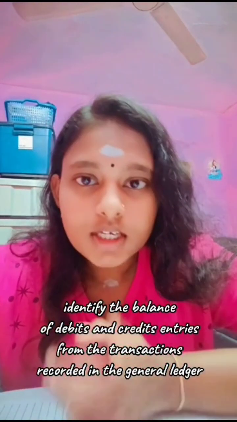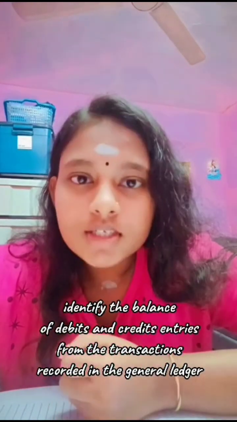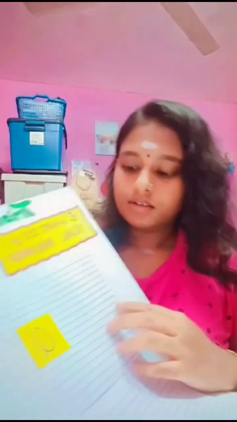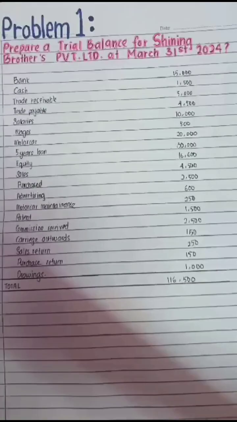It is primarily used to identify the balance of debits and credits from the transactions recorded in the general ledger at a certain point in time. Here we go with the question. This is the question: prepare a trial balance for Shining Brothers Private Limited at March 31st, 2024. Here they've given examples of questions like this.